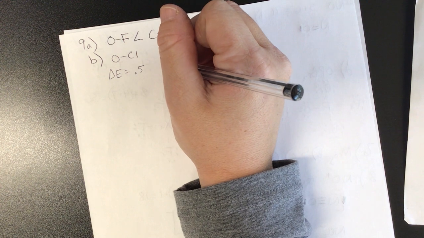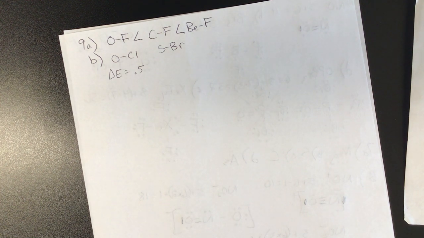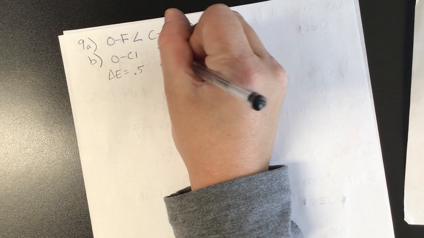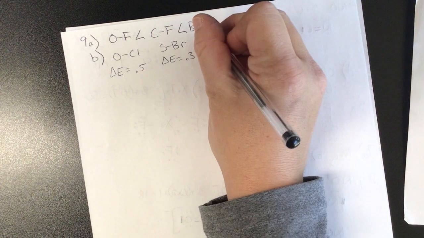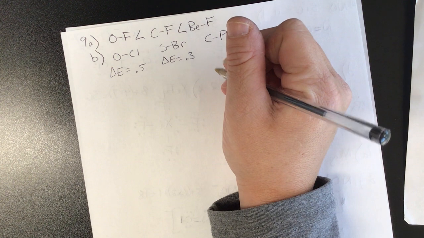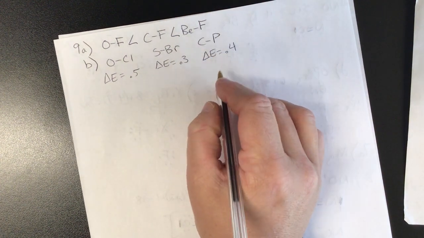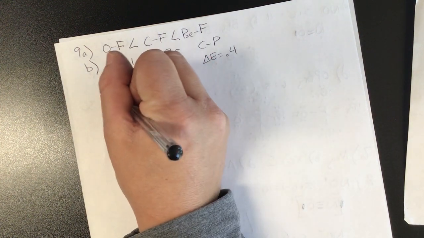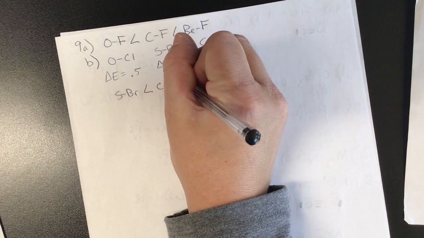Okay. And then we have SBr. Bromine is 2.8 and S is 2.5, so we have a difference of 0.3. So that bond is nonpolar. And then CP. C is 2.5 and phosphorus is 2.1, so we have a difference of 0.4. So these two bonds are actually nonpolar. So this one, SBr, would be the least polar, and then CP, and then OCl.